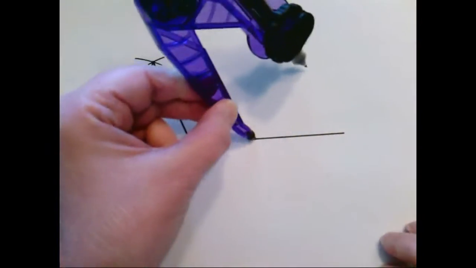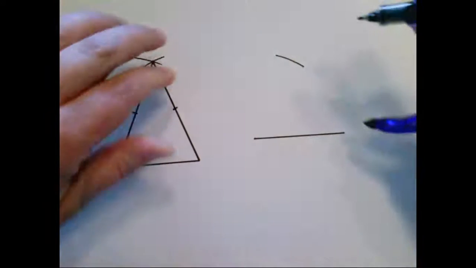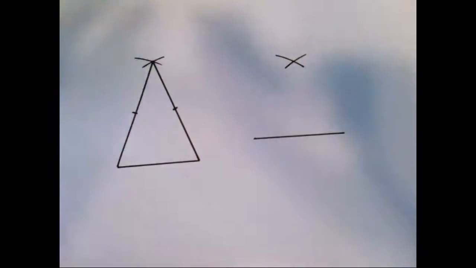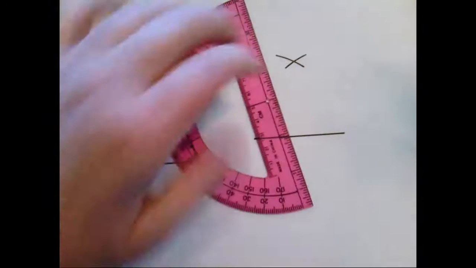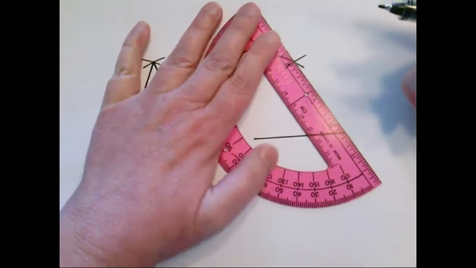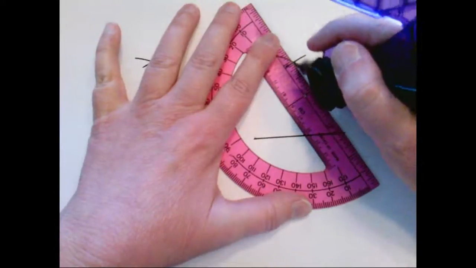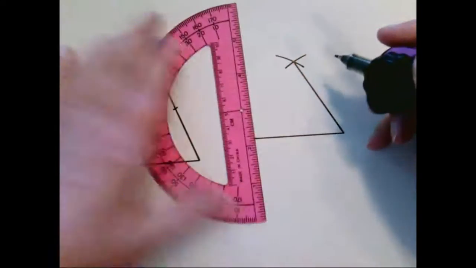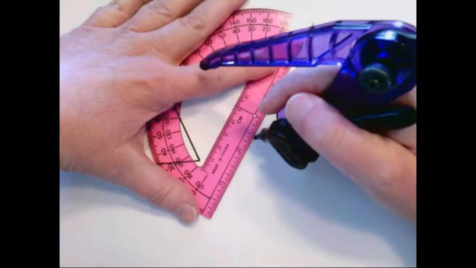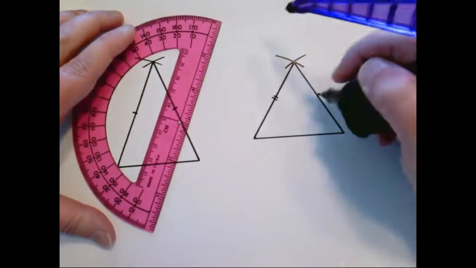So from one end point of the line segment, I'll make an arc, and from the other end point, I'll make an arc. And because I measured the length of that line segment, and I use that same measurement to define the arcs, that means that all of these line segments that I get are going to be congruent. And if all three line segments are congruent in this triangle, then I must have an equilateral triangle.